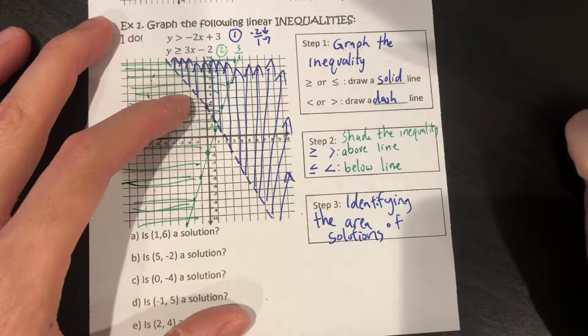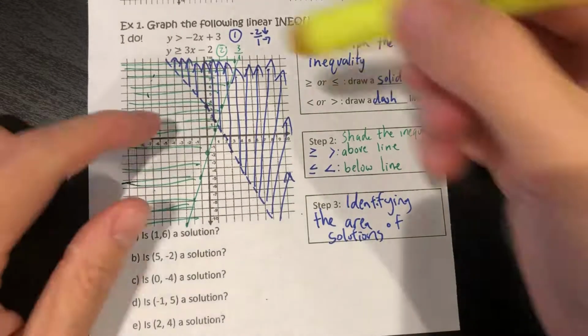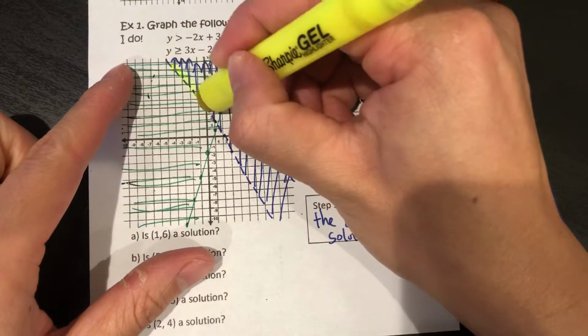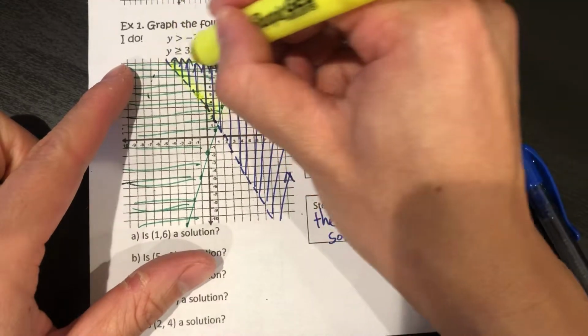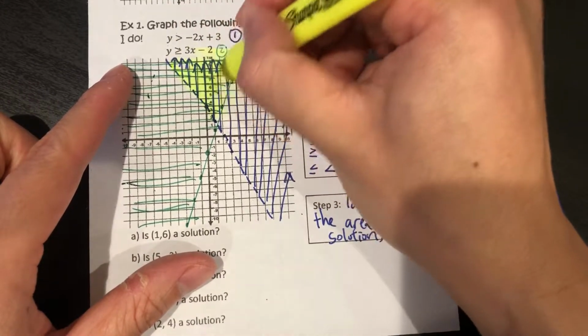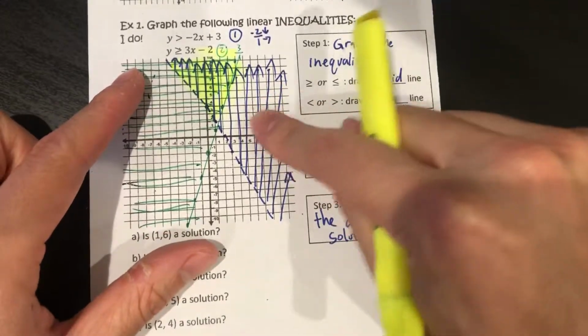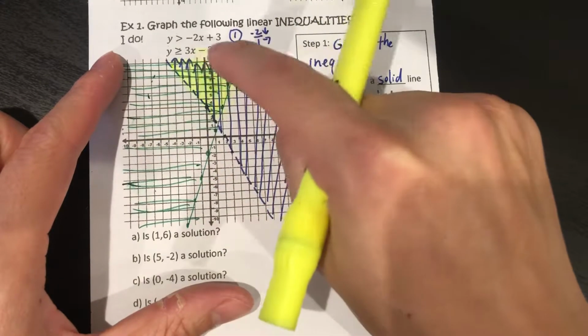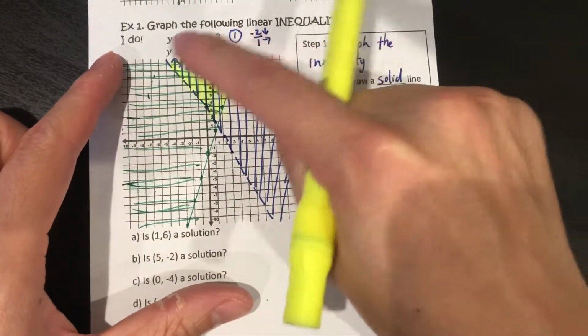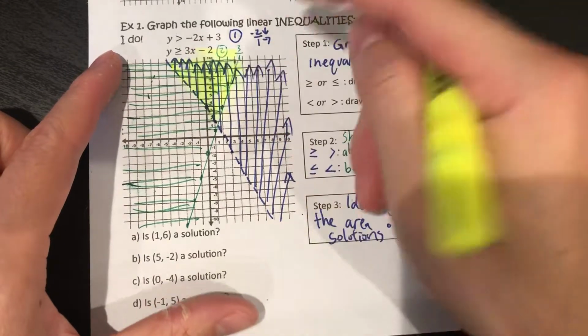Okay, so step 3 means I'm going to identify that this is the area of solution. Anywhere where they both cross, this is where my solutions are. So over here wouldn't work because it's just blue. Over here won't work because it's just green. Here is the combination of blue and green, so this is where the areas overlap. So that is the area of my solution.